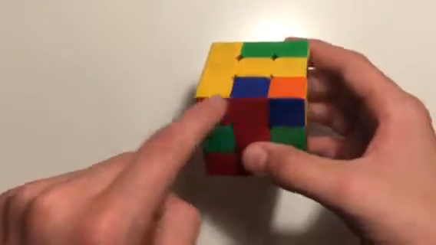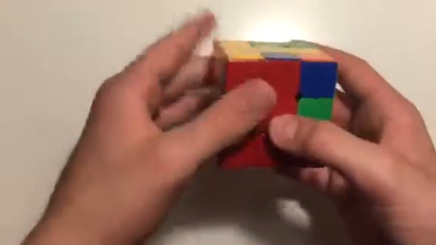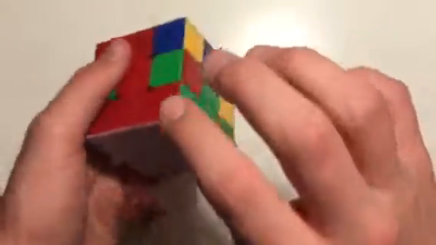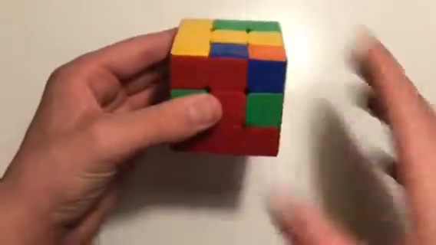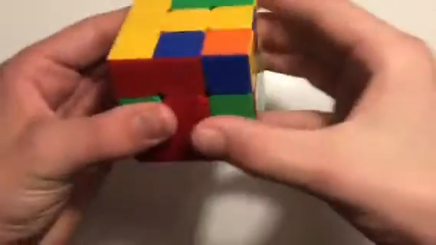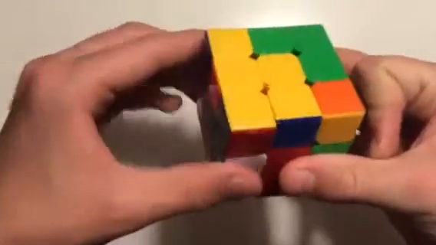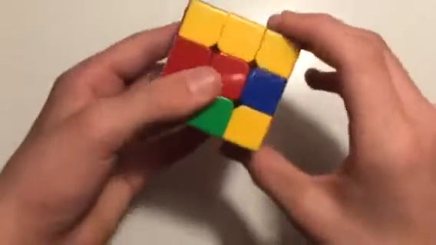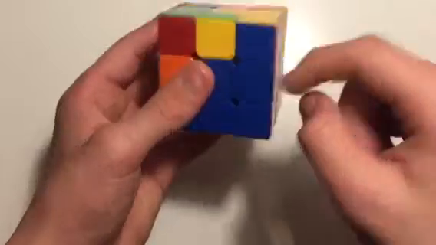Because this is blue, and blue is on this side, we're going to have to do the left algorithm. The algorithms for left and right are the exact same, just opposite. Because it's on the left in this case, you have to do the algorithm U prime, L prime, U, L, U, F, U prime, F prime. And now it'll be in the edge.